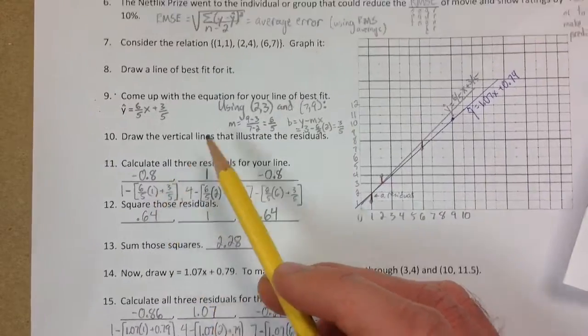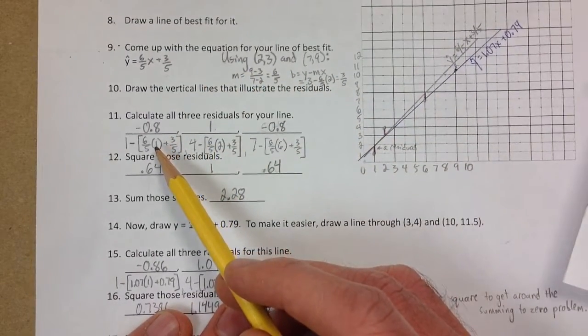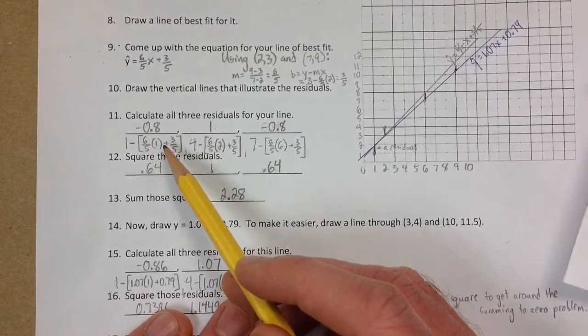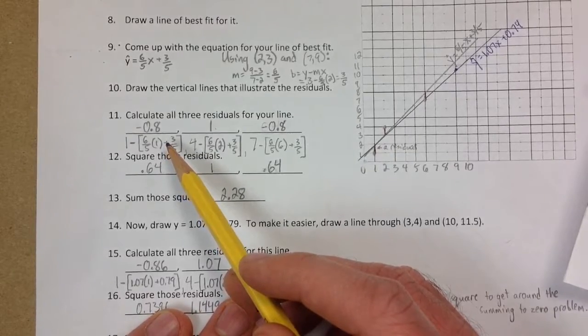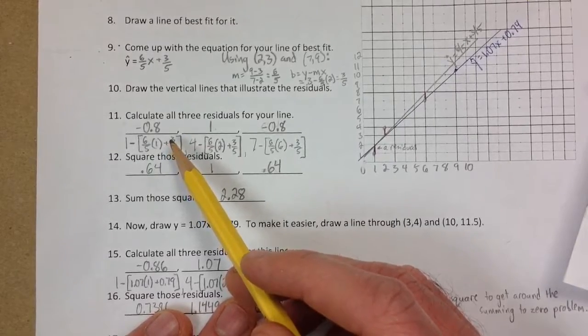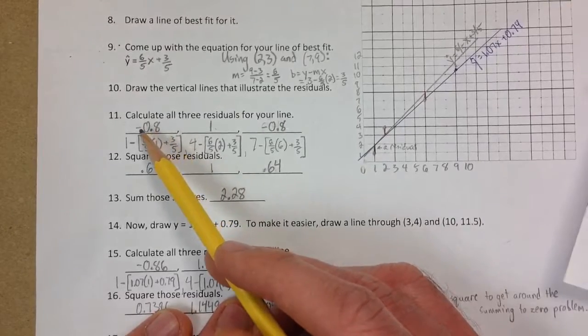For the first point, your x value is 1. So all I did was plug 1 in for x, evaluated, and so my prediction here is 1.8, I believe, if my brain is working correctly. So the residual is negative 0.8. Keep the sign with the residual.